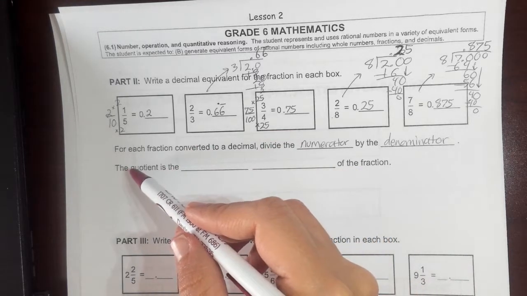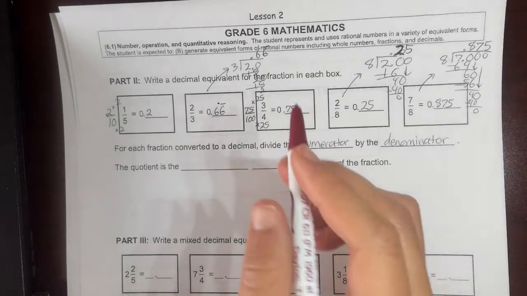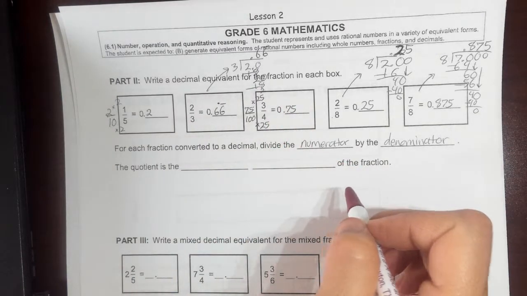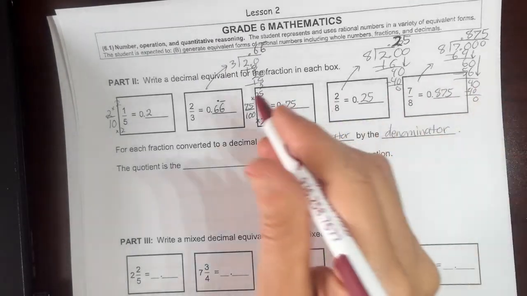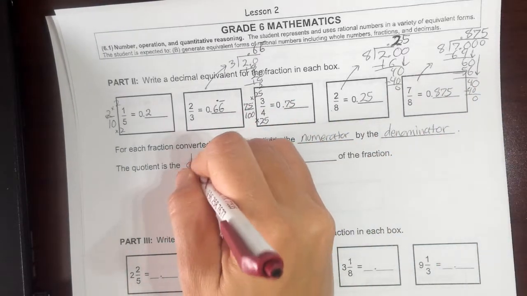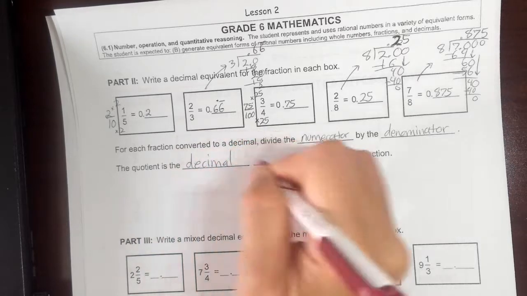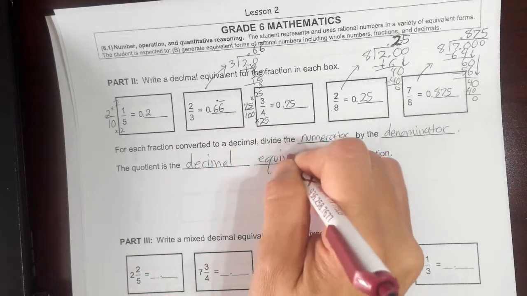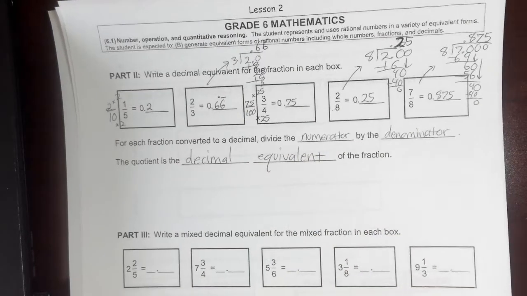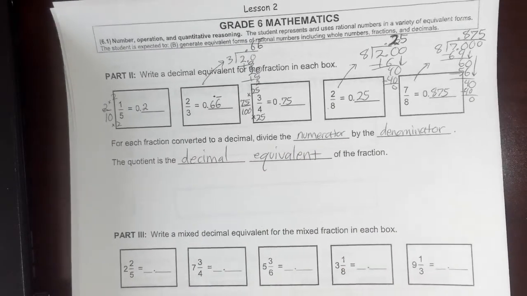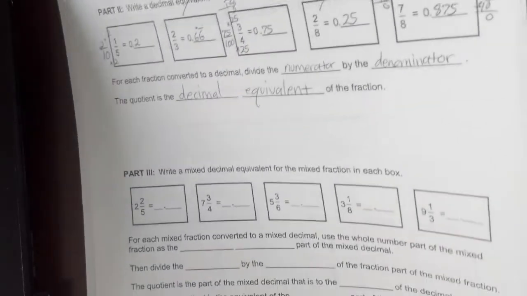And then it says the quotient is the, I'm trying to remember what it is, the decimal equivalent. The quotient is the decimal equivalent of the fraction. Okay, then let's go to the next part.